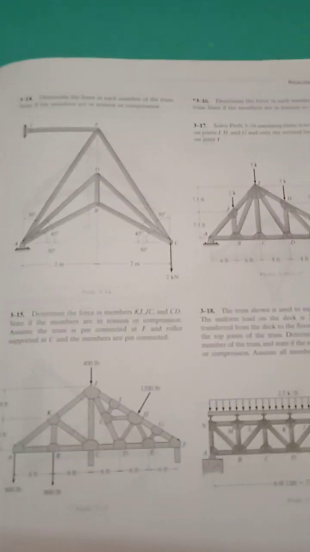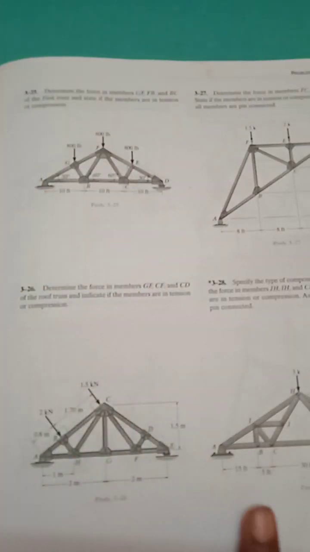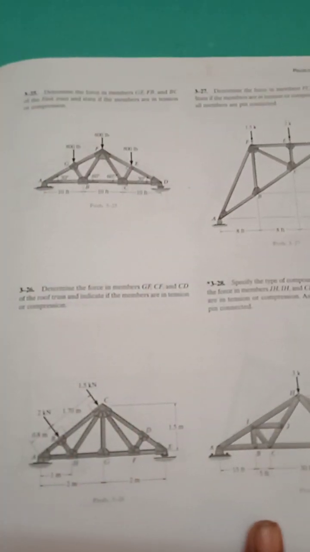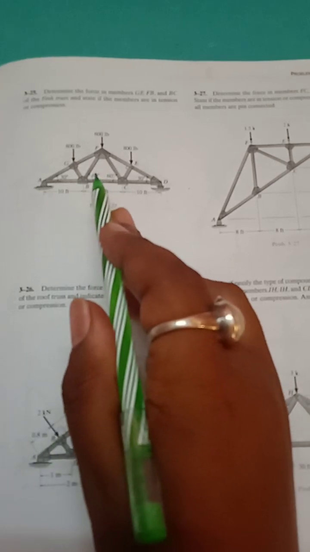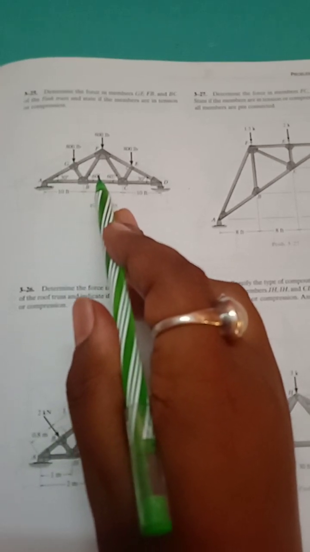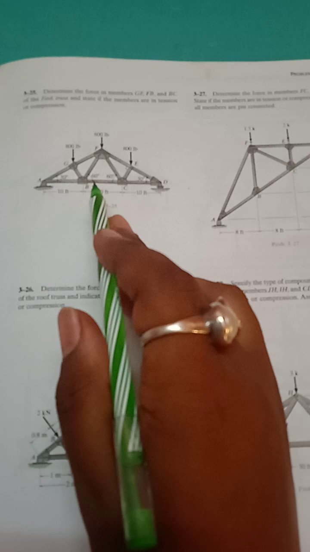We have solved problem 315. Now we will solve an easy problem, relatively easy problem, that is 325. This is called Fink truss. So we will solve the Fink truss, and let us write the problem first.